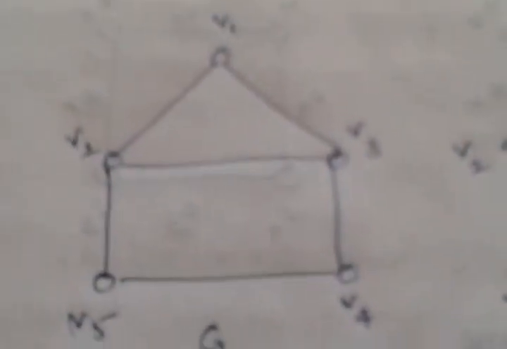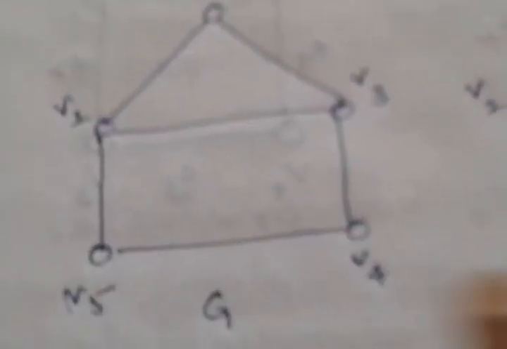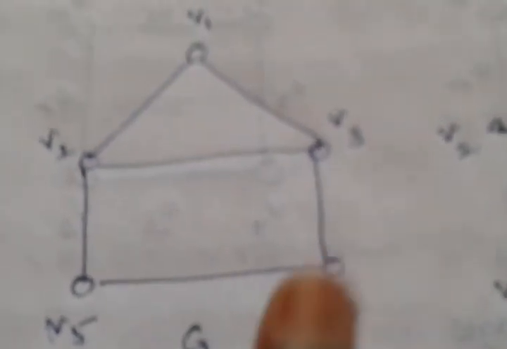Coming to the next operation, that is called the complement of a graph. How to define the complement of a graph? Let us take this as a graph: V1, V2, V3, V4, V5. 5 vertices are there. This is a graph with some edges. I have taken 1, 2, 3, 4, 5, 6 edges.